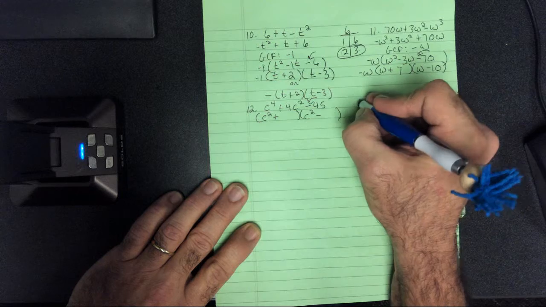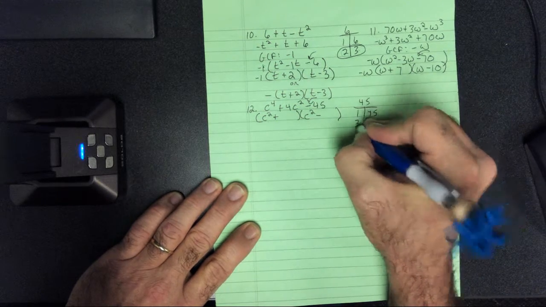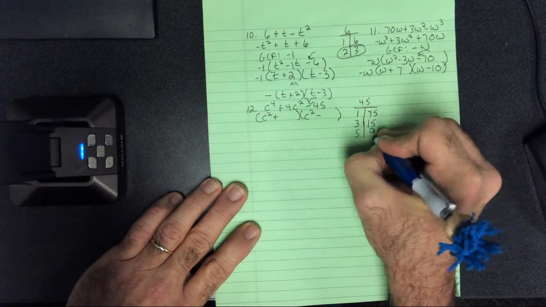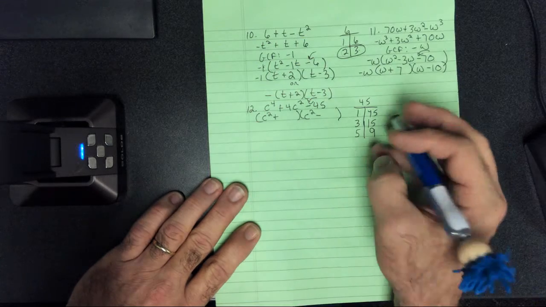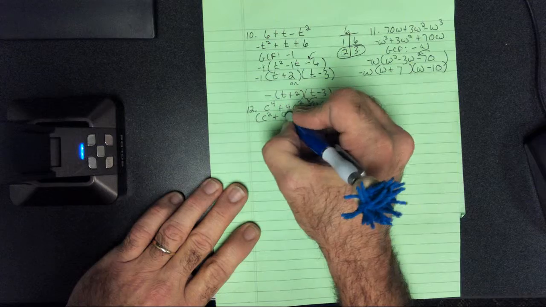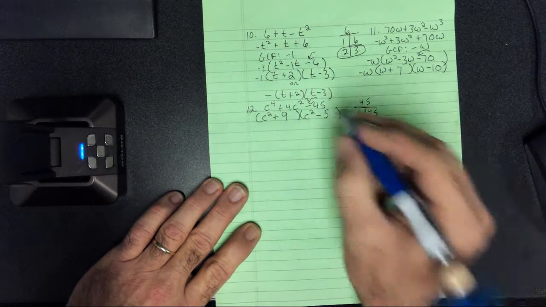Okay, so 45, that could be 1 and 45, 3 and 15, 5 and 9. So the one that equals 4 would be 5 and 9. Since the middle number is positive, the 9 will be positive, and the 5 will be negative. Final answer.